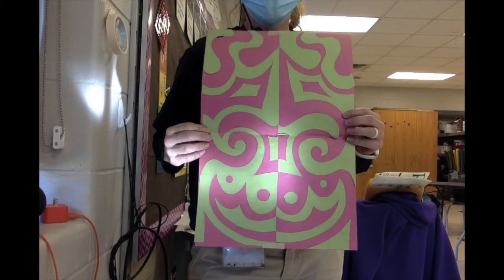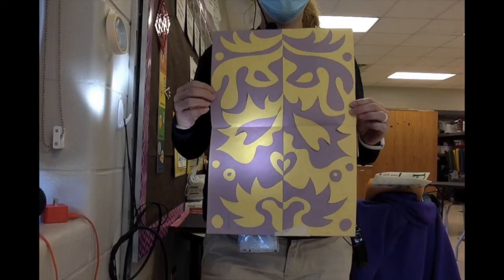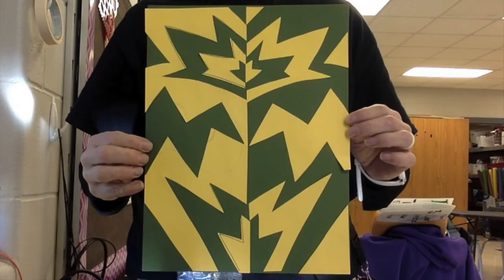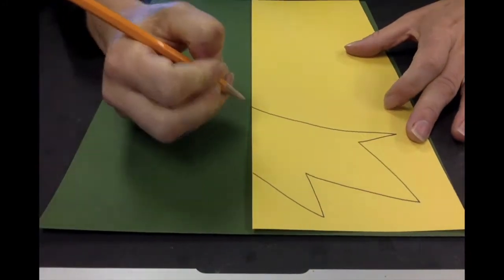Positive and negative space. Let's take a look at some of these examples of positive and negative space. Positive space is the areas of artwork filled with the content, and the negative space is the space in between. Each of these examples started out with a shape that got transferred to the other side of the paper. The positive space is the space that was drawn, the shape that was drawn.